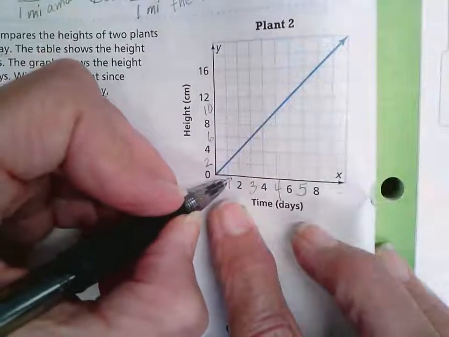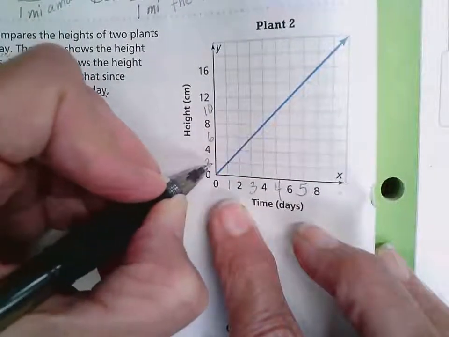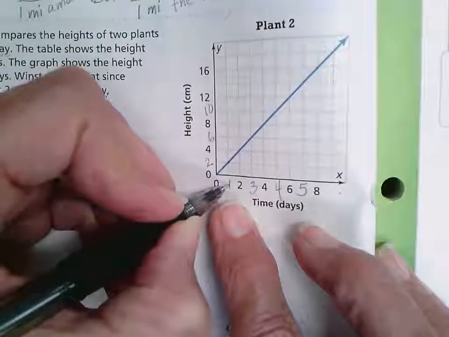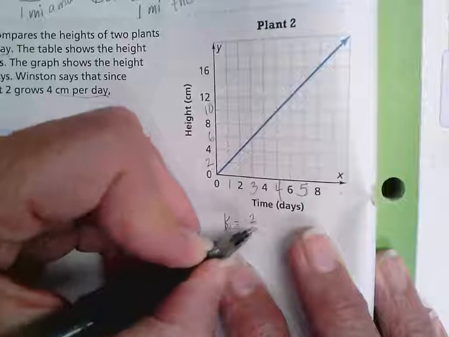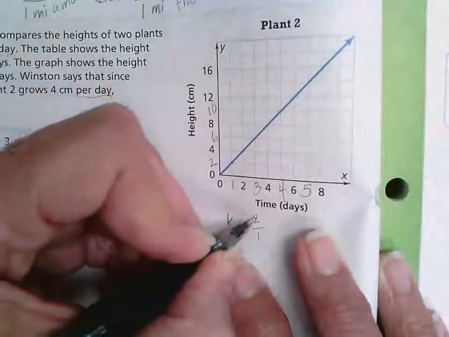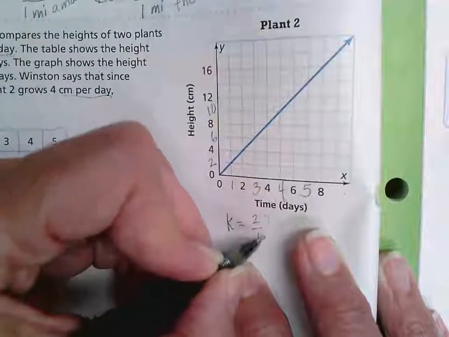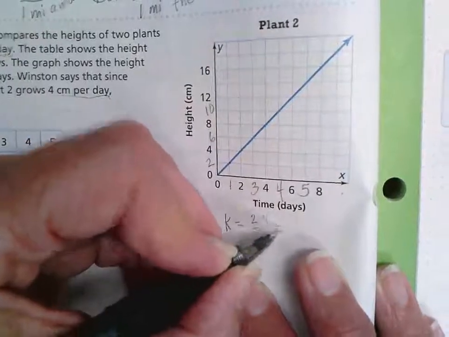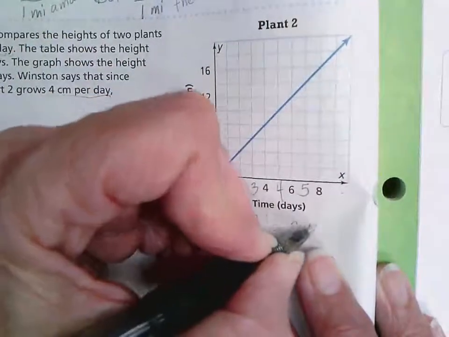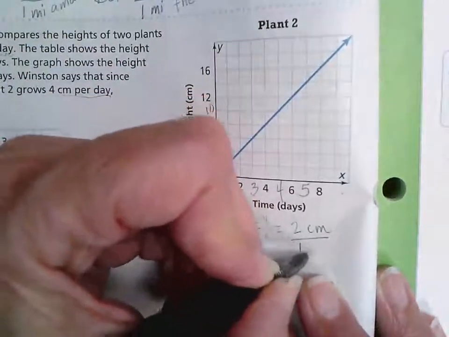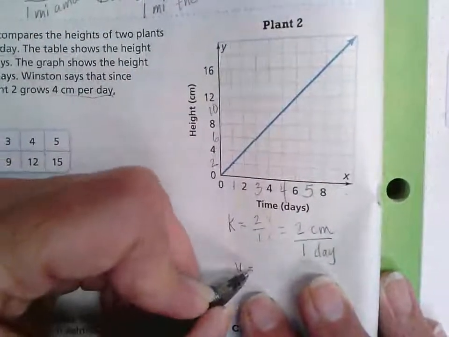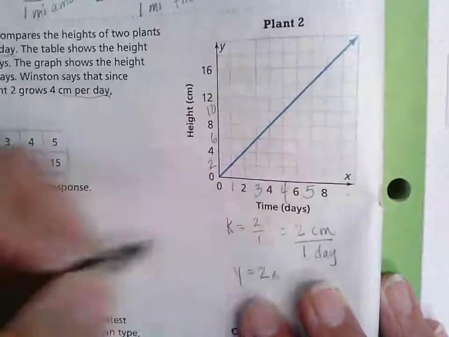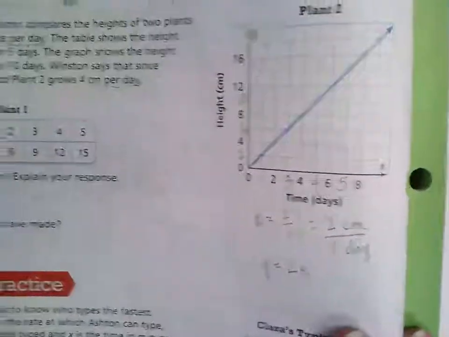So at 1 day, the plant is growing 2 centimeters. That's our unit rate. That's our constant. 2 over 1, that's our y over our x. So that is 2 centimeters per 1 day. So if we were going to write an equation, that would be y equals 2x.